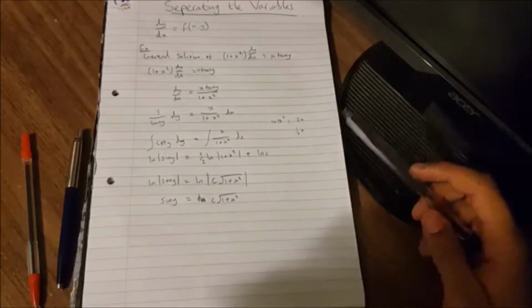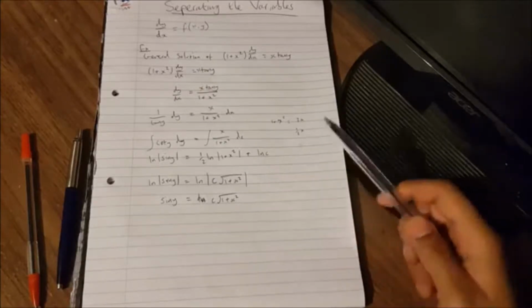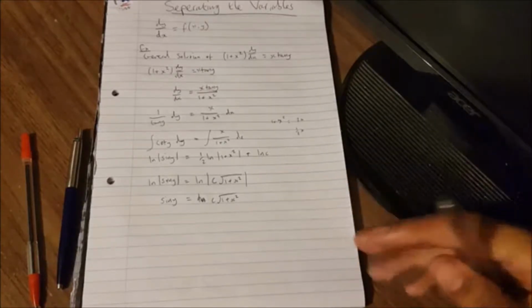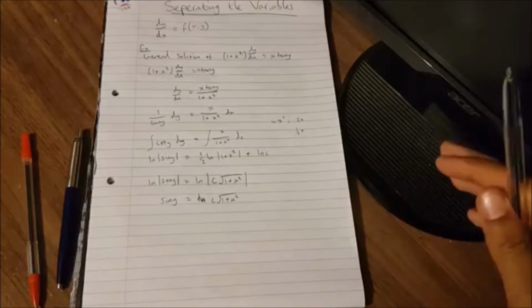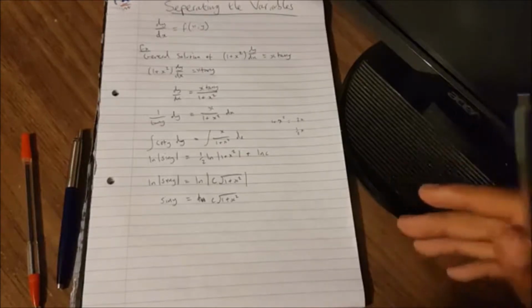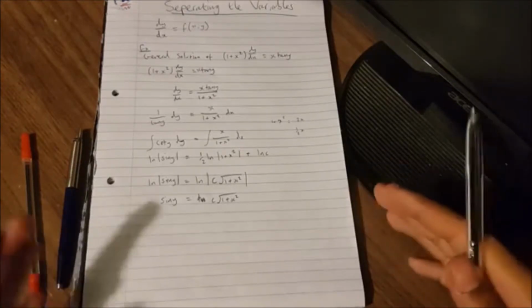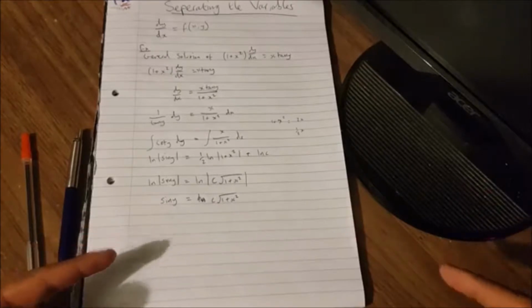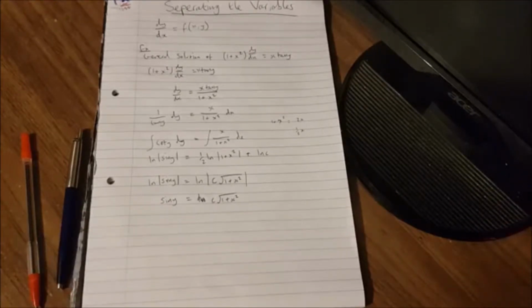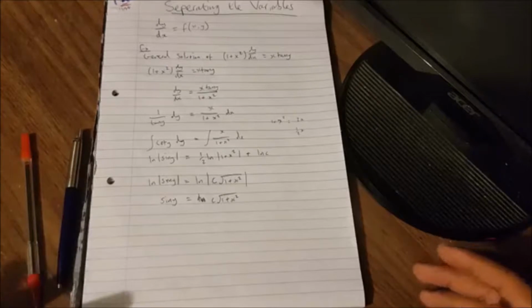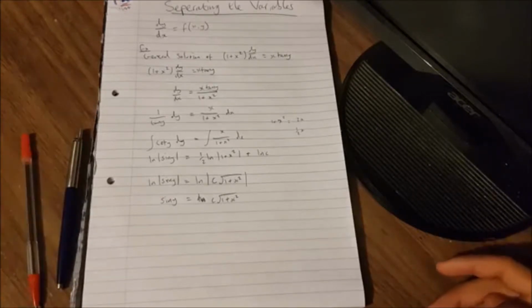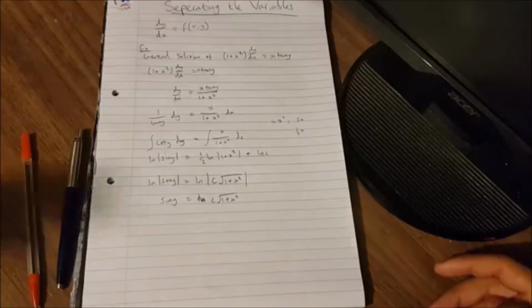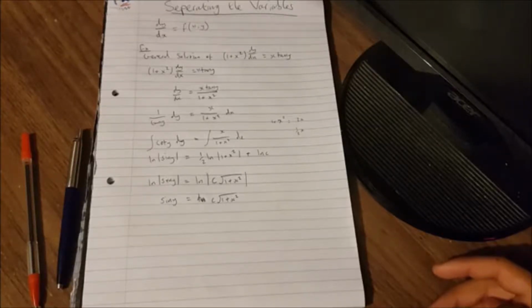This is the general solution. Usually most exam questions, or rather all exam questions that will have differential equations, will say find the general solution to this. And then you'll have to answer a part B question where it says, with these boundaries where y equals 0, x equals 0, or dy by dx equals a half, or something like that.